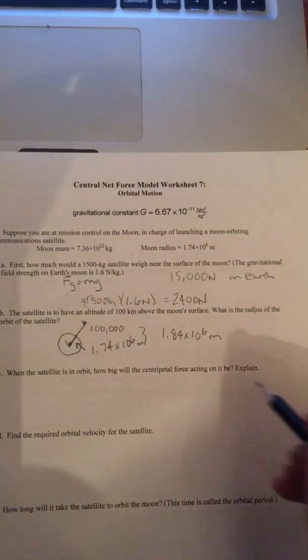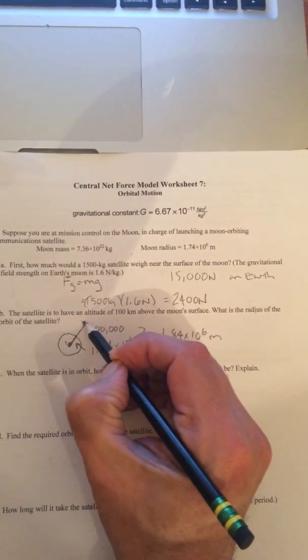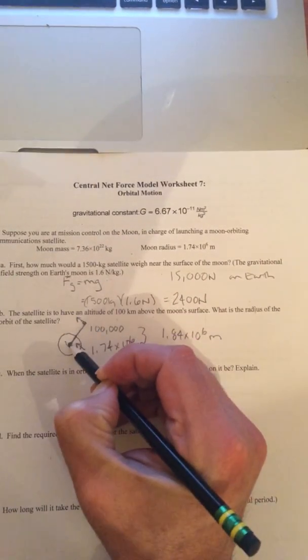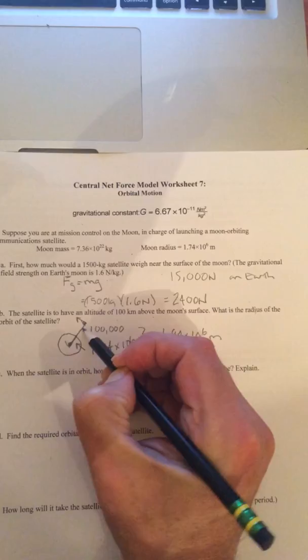So we start with, so if the satellite's going around the moon like that, it's a centripetal force problem, isn't it?